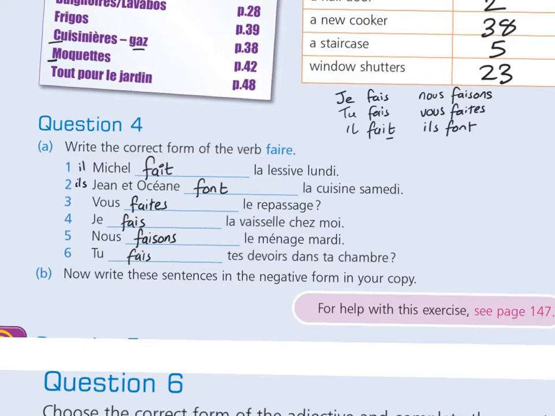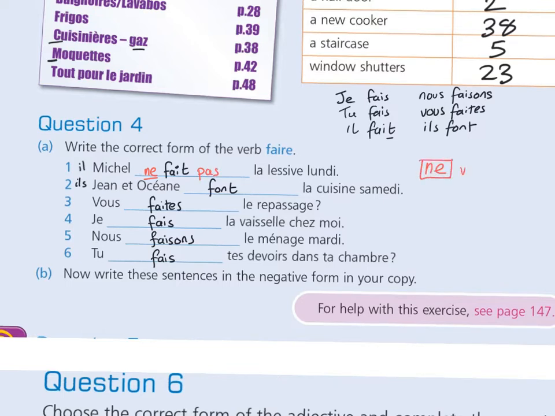Part B. Now write these sentences in the negative form in your copy. Okay, so instead of writing it out again, I'm just going to put the words where they should be. So remember, you're putting it into the negative. So Michel ne fait pas. Remember, to put a verb into the negative, you put ne before the verb, and then you put pas after the verb.